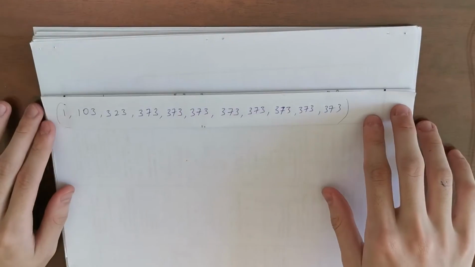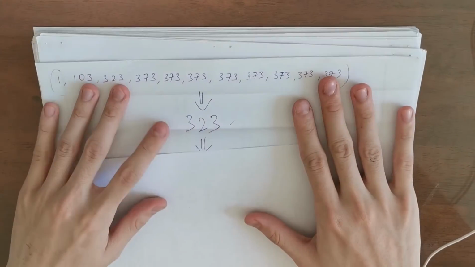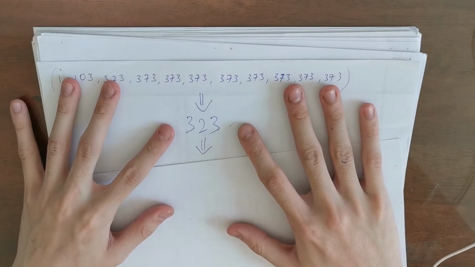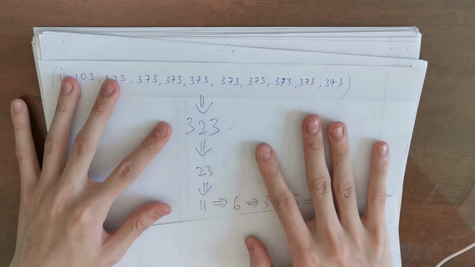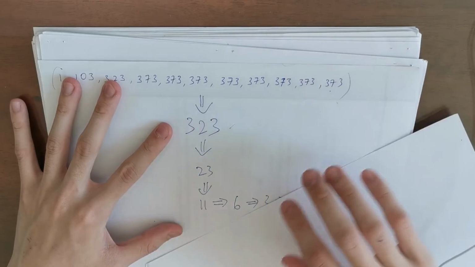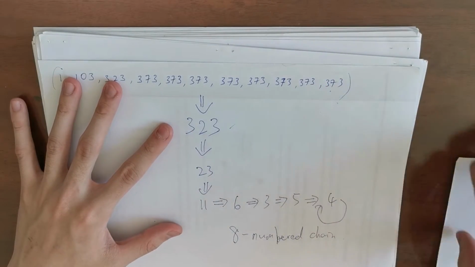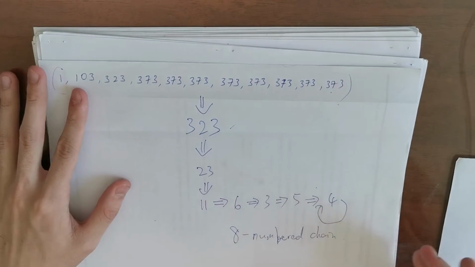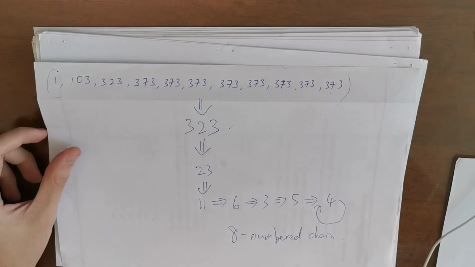Now this long number has 323 letters, and from there you can work on. 323 has 23 letters, 23 has 11 letters, 11 has 6 letters, 6 has 3 letters, 3 has 5 letters, and 5 has 4 letters, producing an 8-number chain.